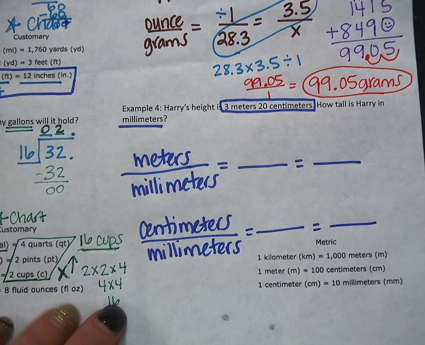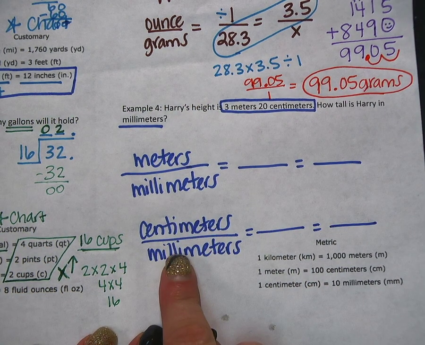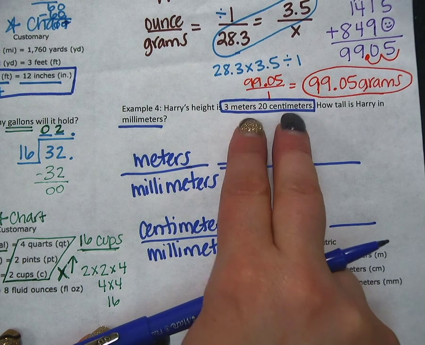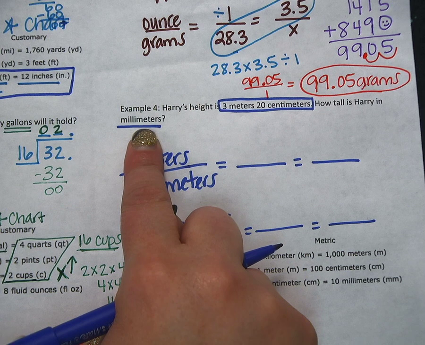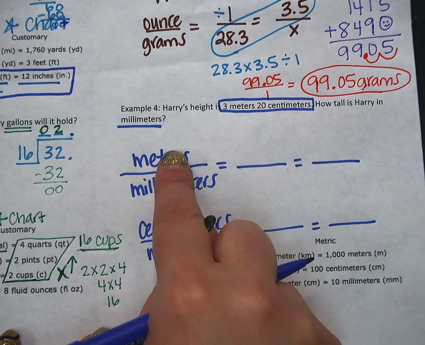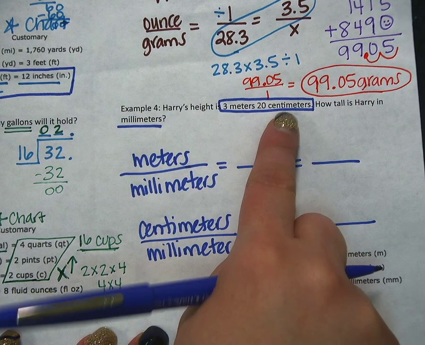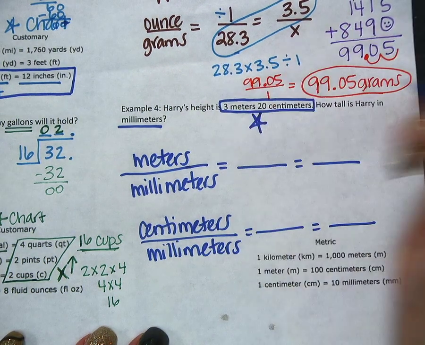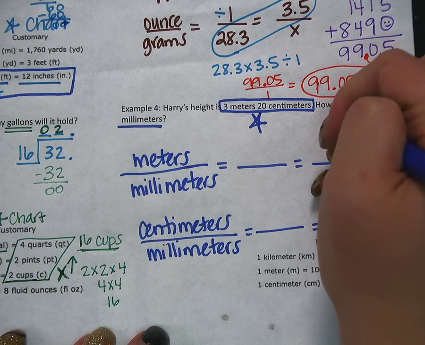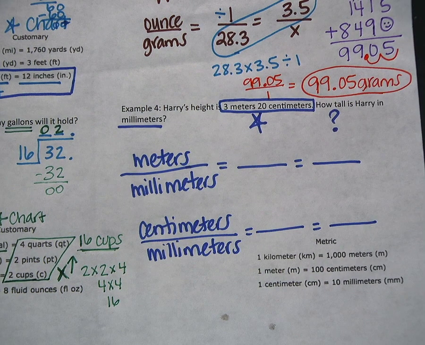Okay. So I had to create 2 WKUs because I have 2 different words that I'm changing into millimeters. So I'm changing meters to millimeters, and I'm changing centimeters to millimeters, okay? Remember, this whole middle section comes from your star chart, and then the last section is our question.